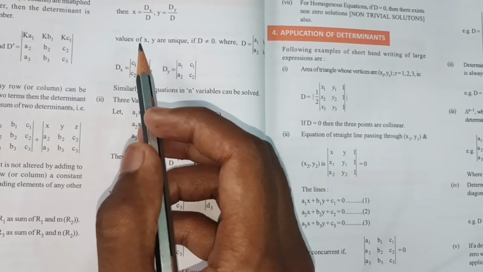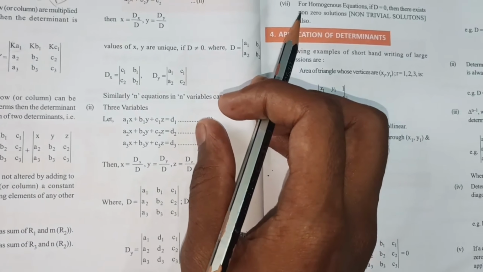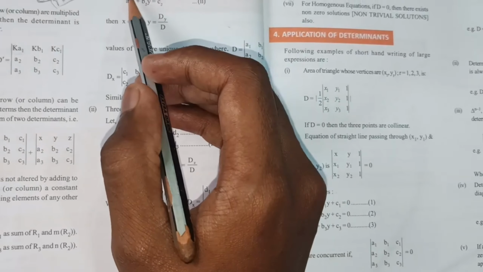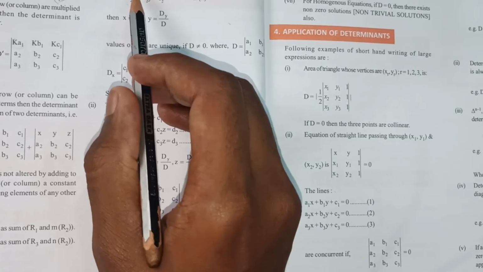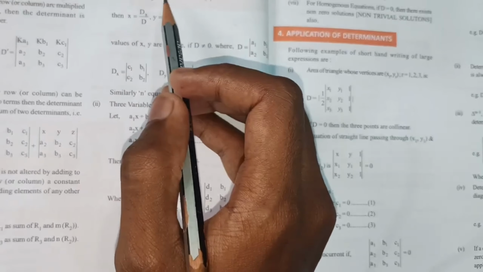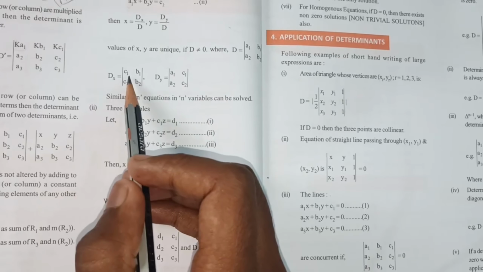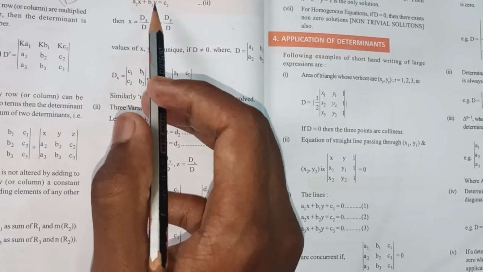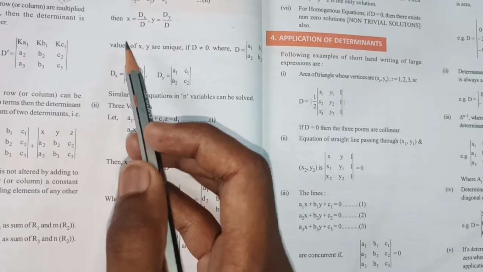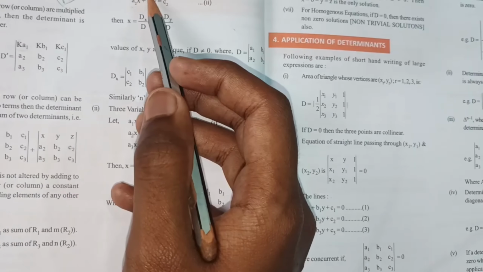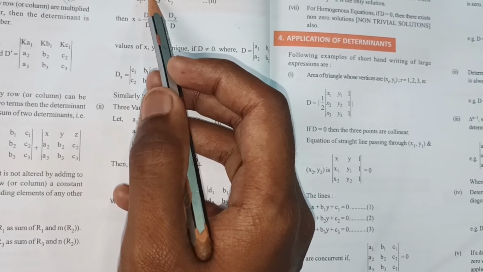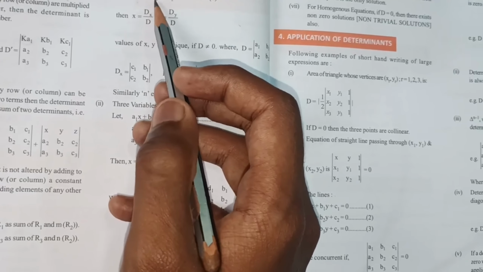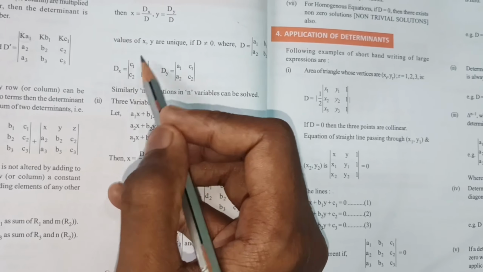D is what here? D equal to the determinant with rows A1 A2, B1 B2. So this is D. So Dx is what here? C1 C2, B1 B2. For x we should take the remaining values, the constant coefficients of b1 and b2, and c1 and c2 for this.